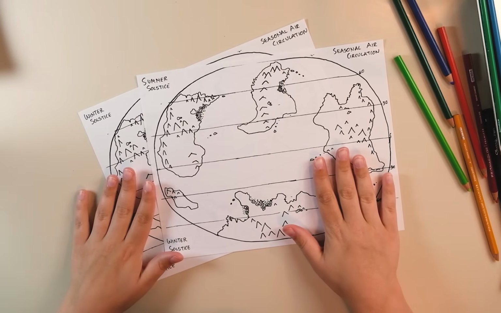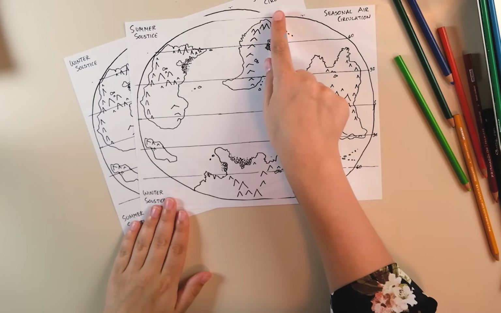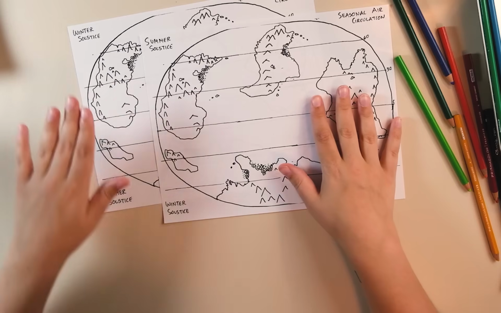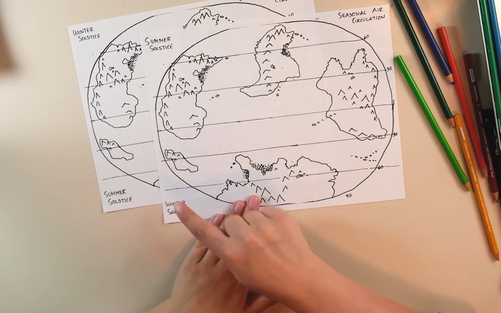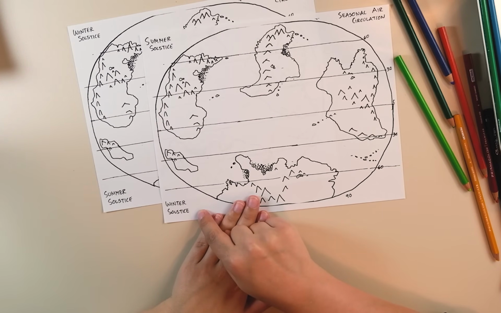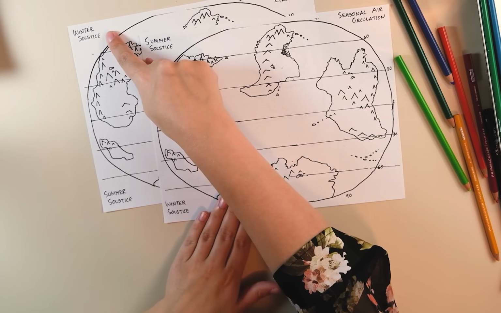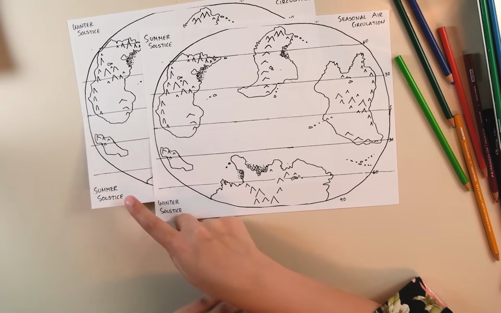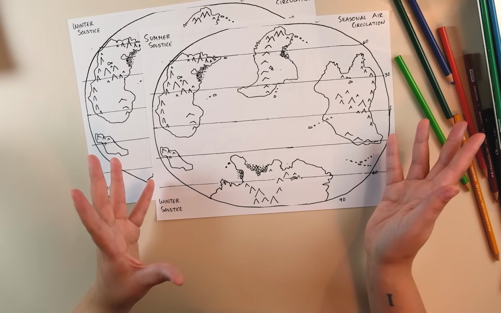Alright, so for prepping your air circulation maps, you're going to want to have two of these, both with seasonal air circulation on the top, just so you remember what these are. Then one map will have summer solstice in the northern hemisphere and winter solstice in the southern hemisphere. And then your other map will be the opposite: winter solstice in the northern hemisphere, summer solstice in the southern hemisphere. Wow, I cannot say that. But these are essentially your January versus July maps.